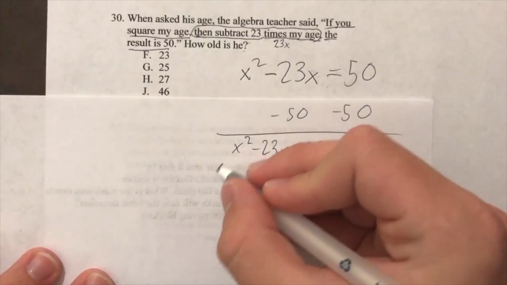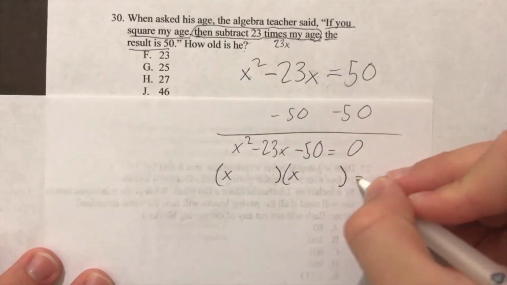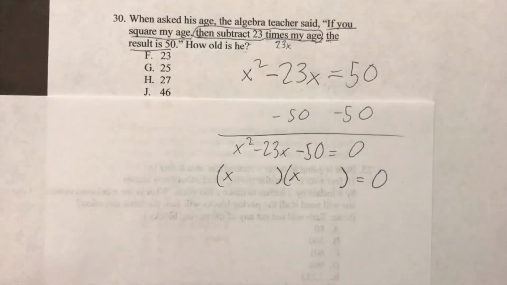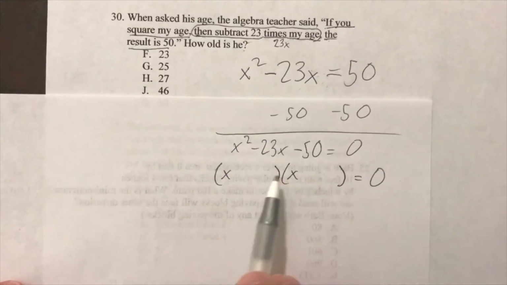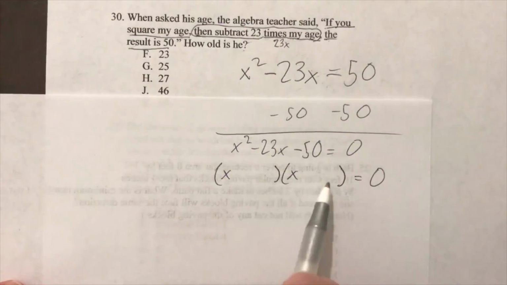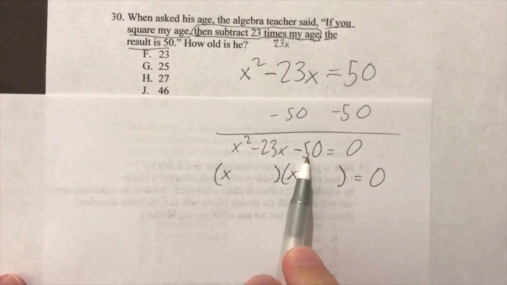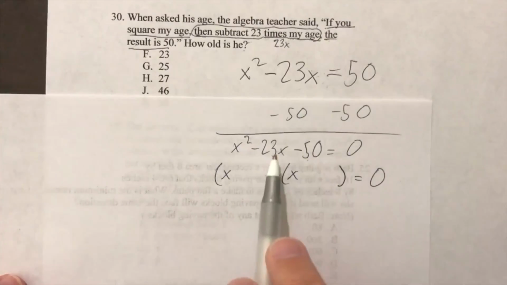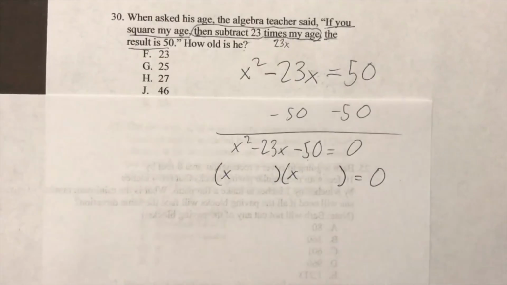Now let's factor that. This is how I like to factor. I like to set it up before I fill it in. We have x times x is x squared. Now let's look at the numbers that are going to go here. These two numbers need to multiply to give me 50 and add or subtract to give me 23. So right off the bat, I'm thinking 25 and 2. That makes sense, right?